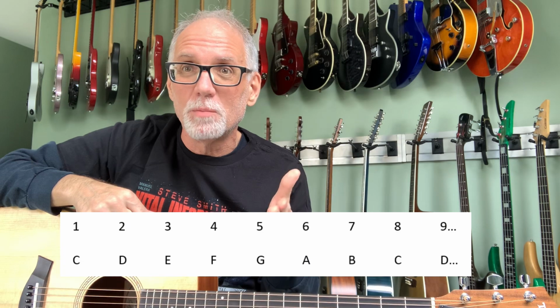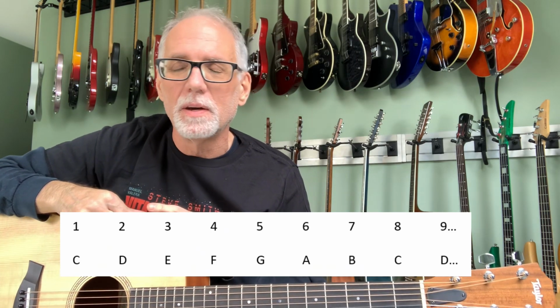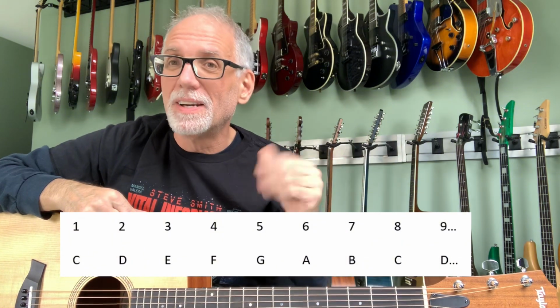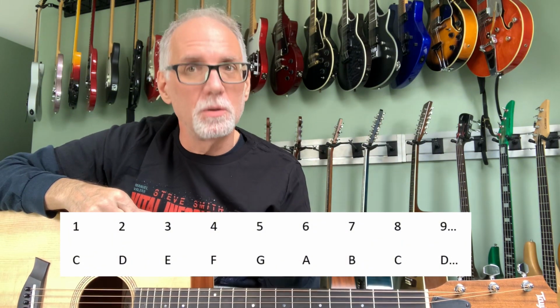We've gone one more past the 8, and that's called a ninth, and it keeps going. Now you don't use a lot of those when you get higher up on the intervals, but they are there, and sometimes they do come up.